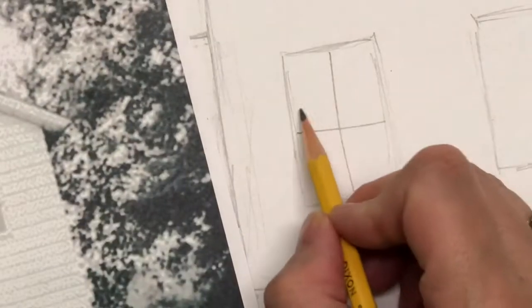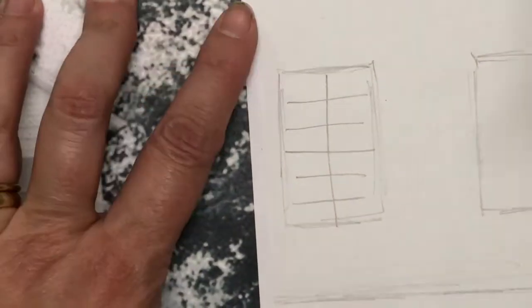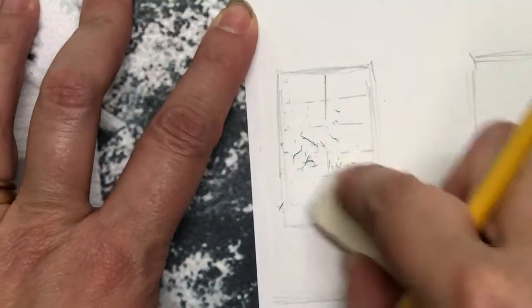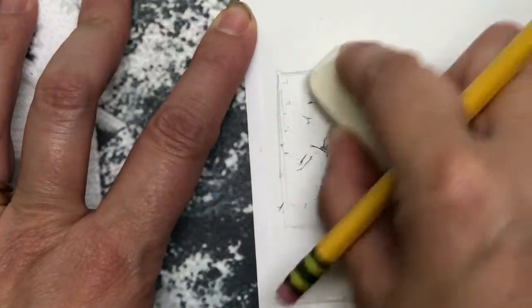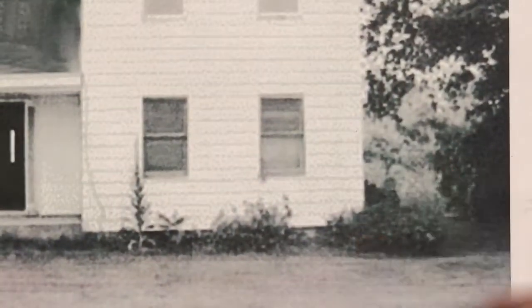Or maybe you can be fancy and put some more squares in there. Yeah, I'm telling you right now that windows do not look like that. In fact, I have some photos to show you just to prove it. So let me erase all that nonsense. And let's look, first of all, at the one that I'm going to be drawing, which is right here.